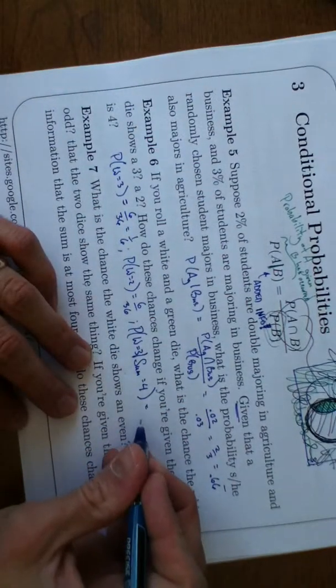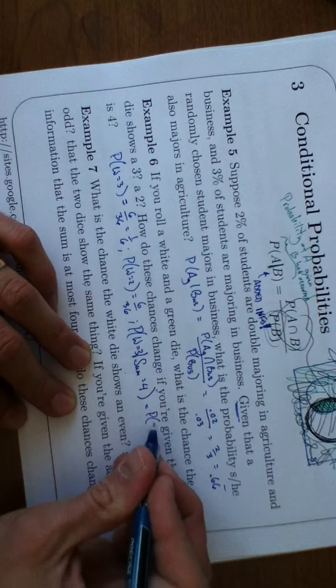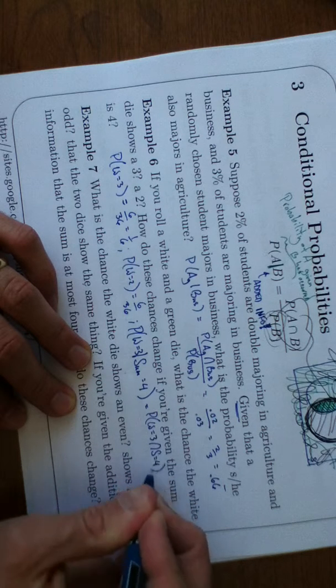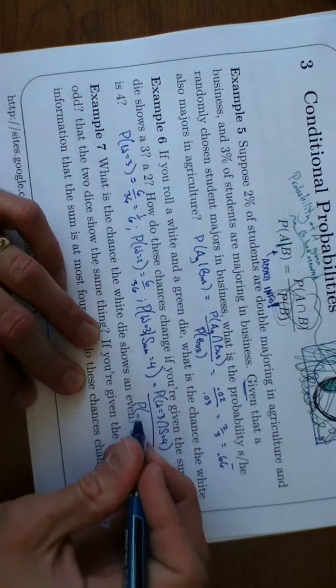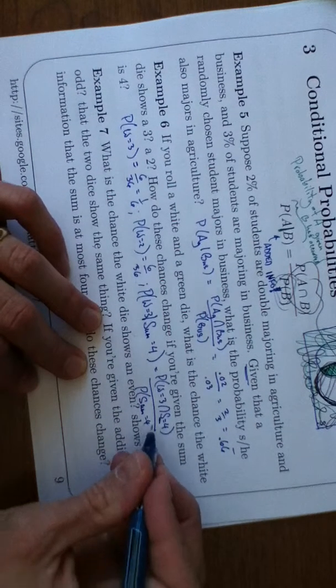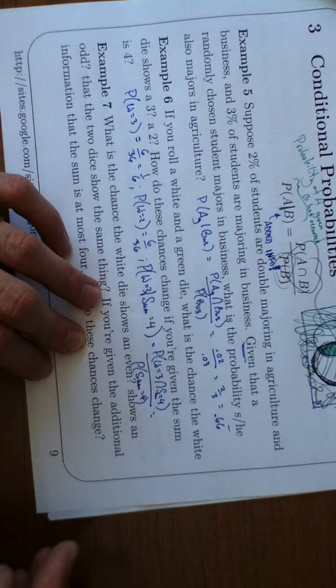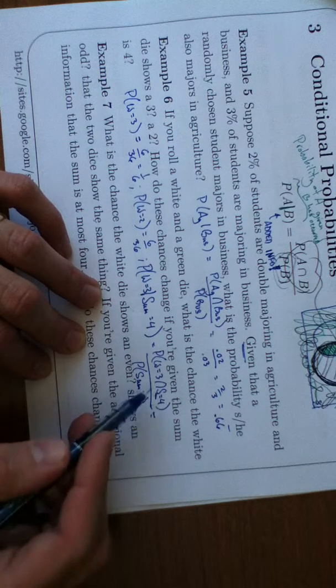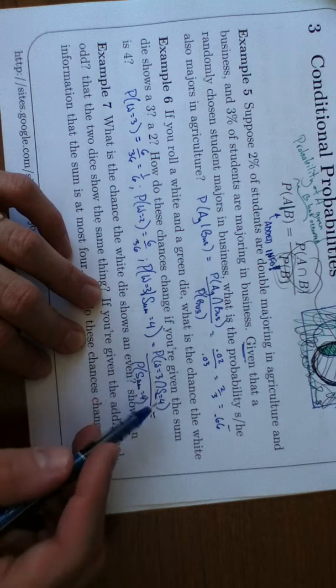So what's the probability? This will be the probability that white equals 3 and that I get a sum of 4, over the chance of getting a sum of 4. Okay? So the top part: what's the chance that the white is a 3 and the sum is 4?